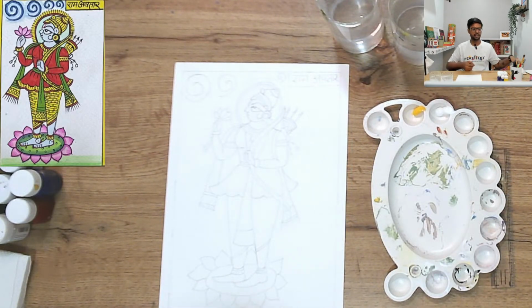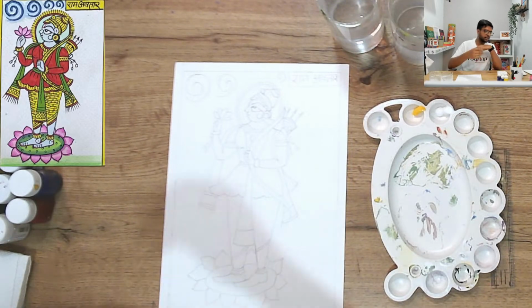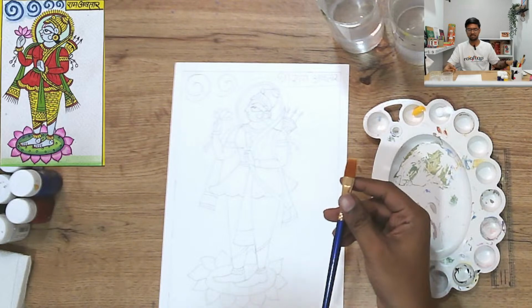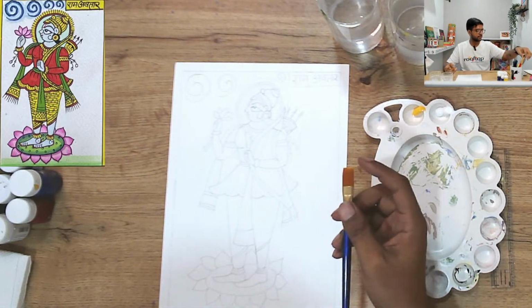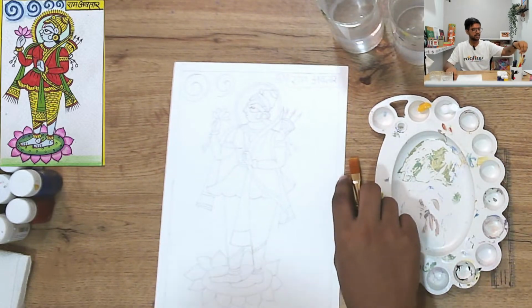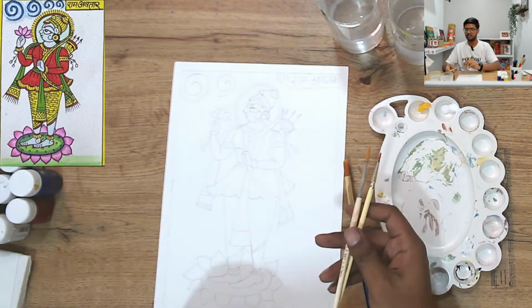So for this painting, I will be using acrylic paints, and I will be using different types of brushes. So I'll be using a flat brush, and for the outlines, I have different sizes of round brushes.